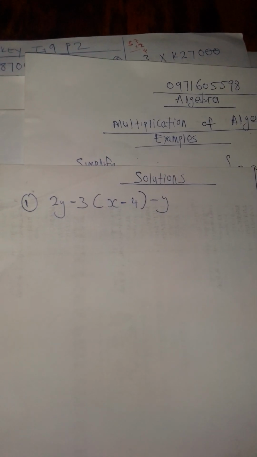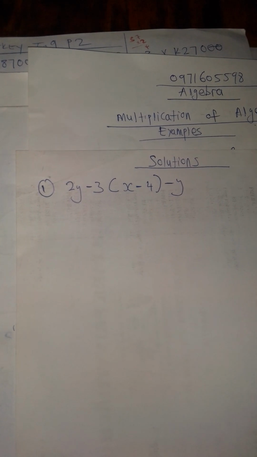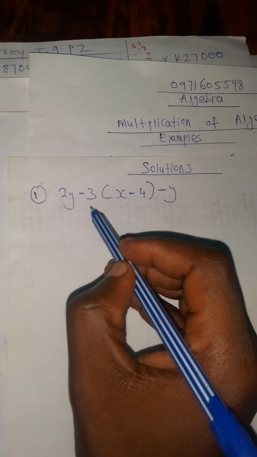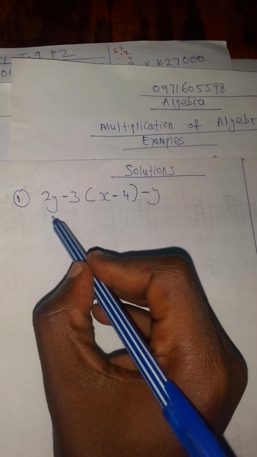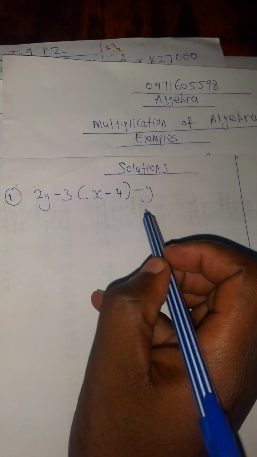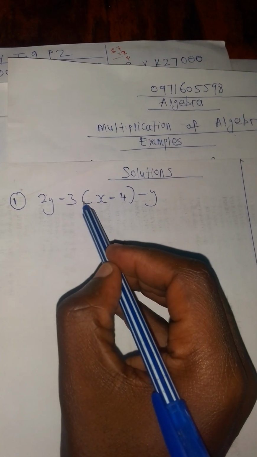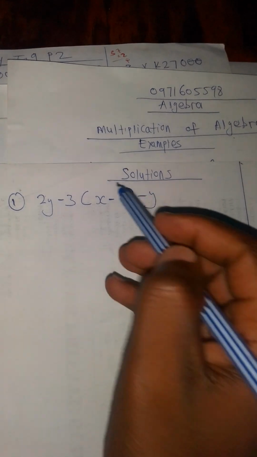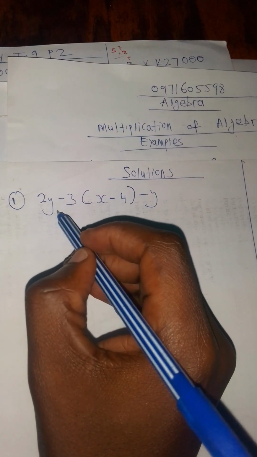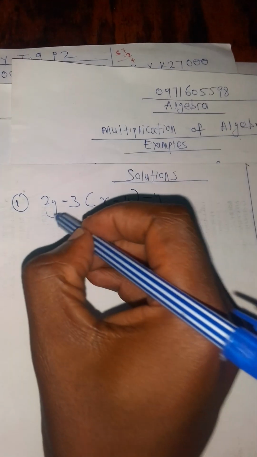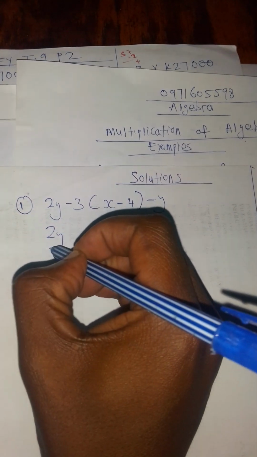So we start with question 1. So this is question 1 solutions. When it is like this, the first thing to do is to deal with the bracket. So this 2y is going to be maintained. So we are going to write 2y.